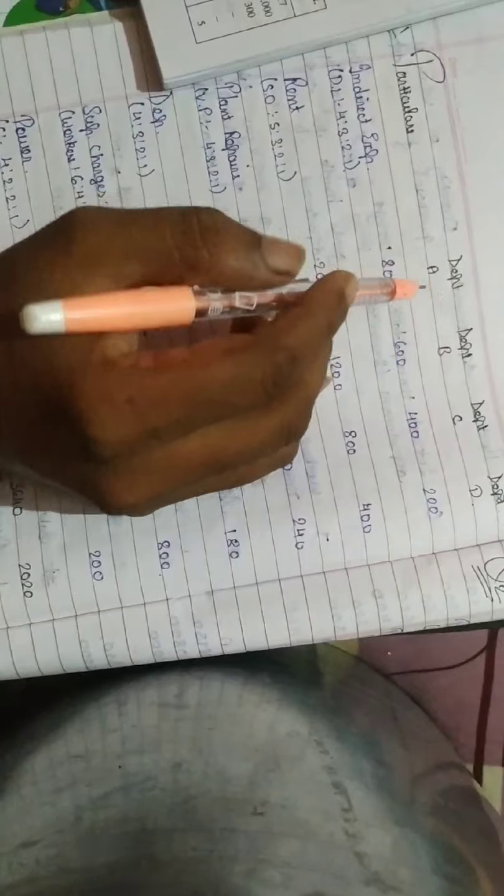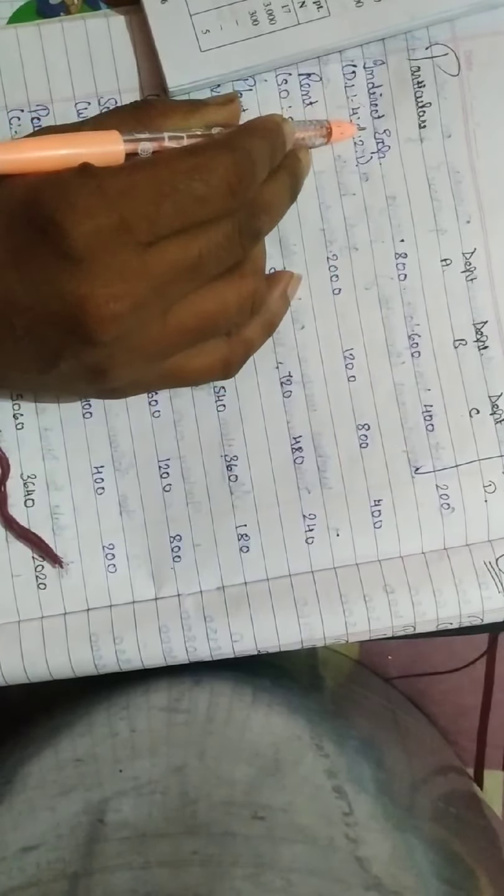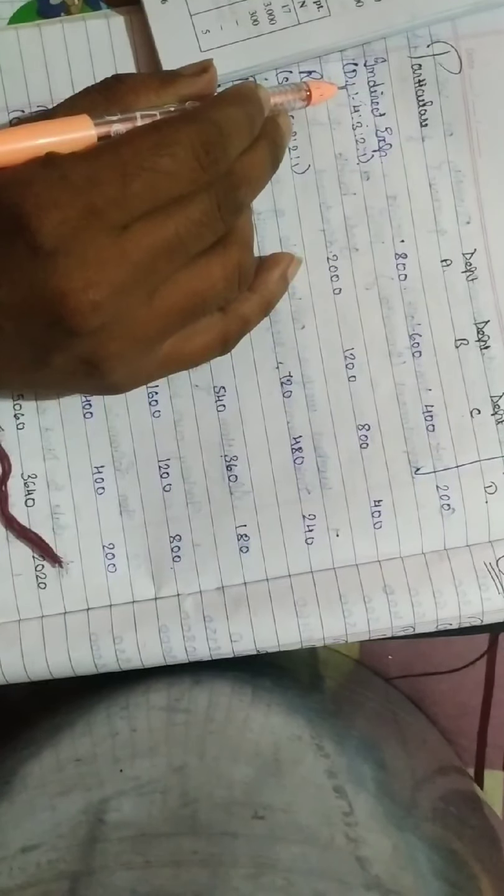So the total amount of indirect expense is rupees 2000 and the base ratio is 8:6:4:2. We can also write it as 4, 3, 2 and 1. We have to divide this among the four departments: department A, department B, department C, and the service department. The base for indirect expense is direct labor and the ratio of direct labor is 4:3:2:1.